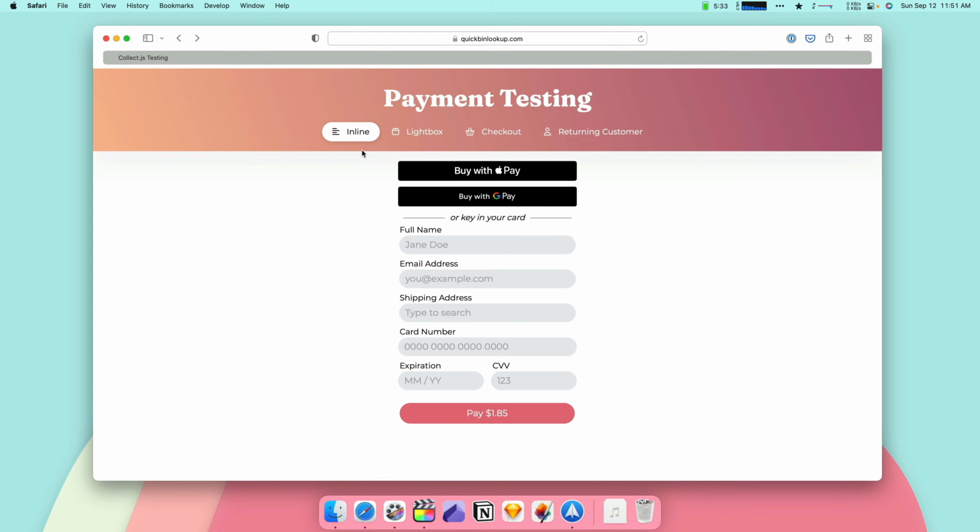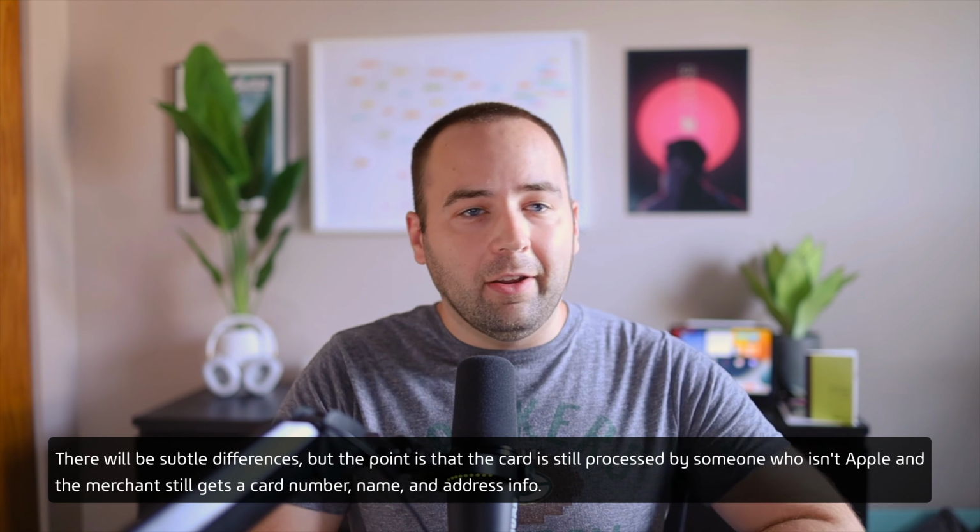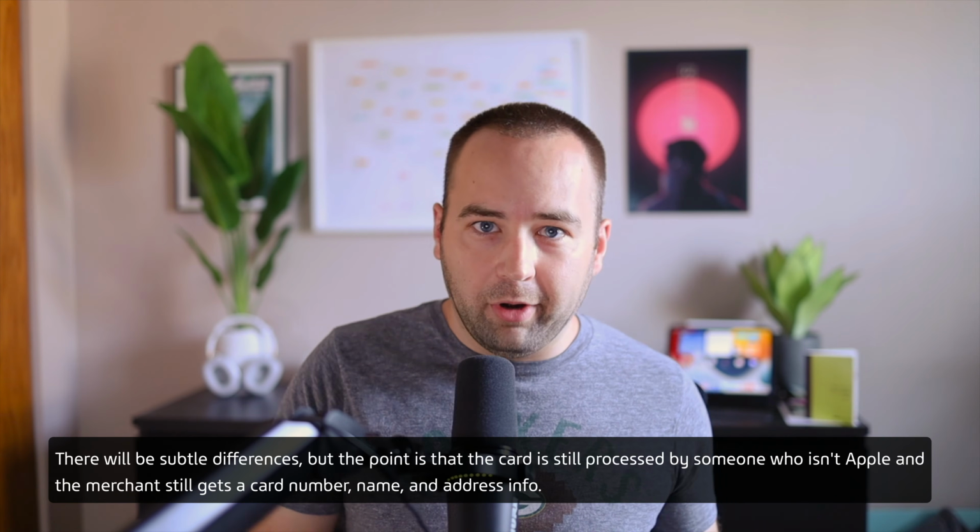Okay, so to do this, let's look at an actual web page for a merchant. This is a test page that I've created, and I am a new customer who's never shopped here before. I can choose to key in my details like name, address, and card info, or I can use Apple Pay or Google Pay to save some time. Just a reminder that Apple Pay, as well as Google Pay for what it's worth, are just wallets. Whether I click the Apple Pay button, the Google Pay button, or fill out the whole form manually, the payment is going to look exactly the same to the merchant on their back end, and it's going to process through the same third-party processor.